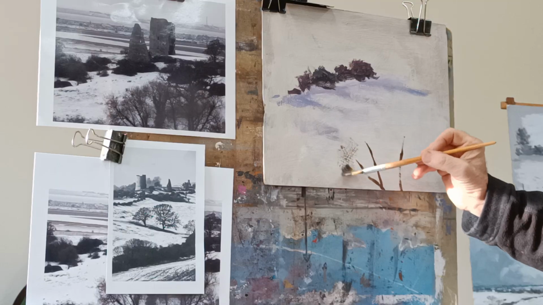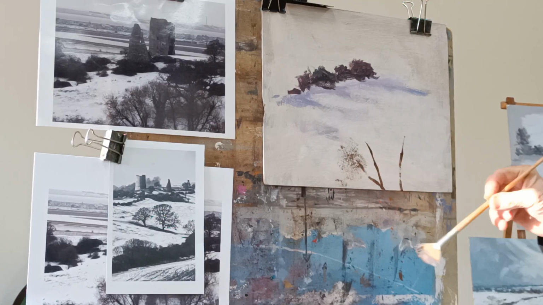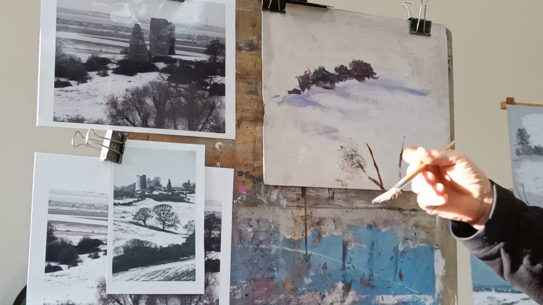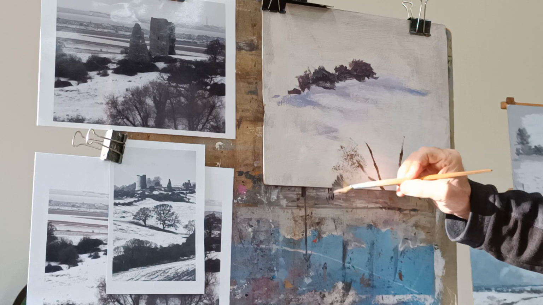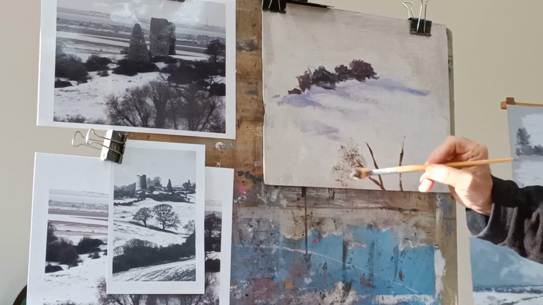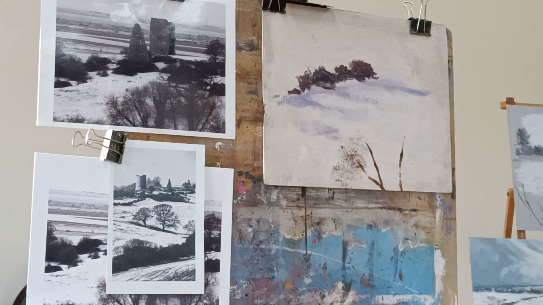The idea is just to try and get, not necessarily all in the same direction, a little bit of an impression of the texture, so that you've got some of the light showing through from underneath. Some of the light of the snow is showing through, so it's not absolutely solid. So that could be one brush to use.